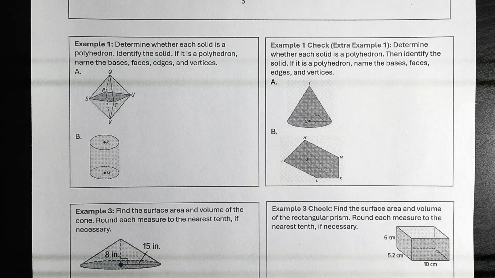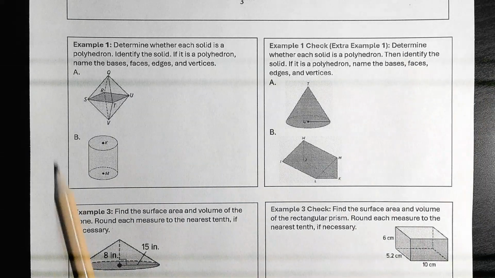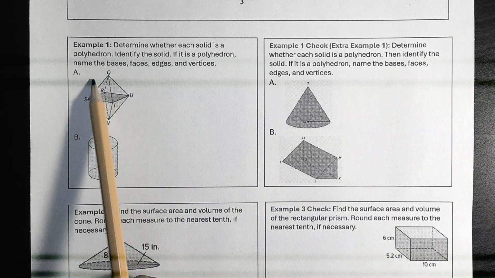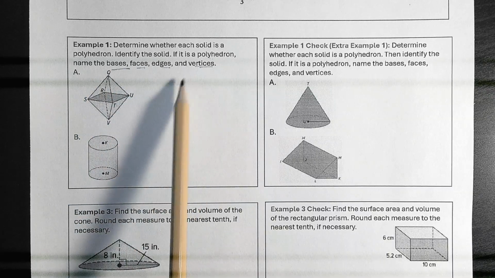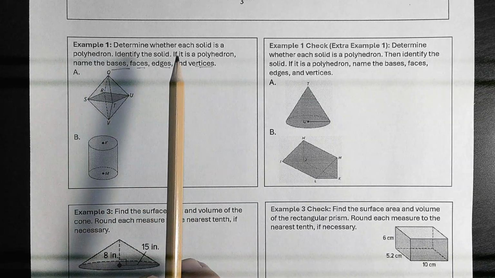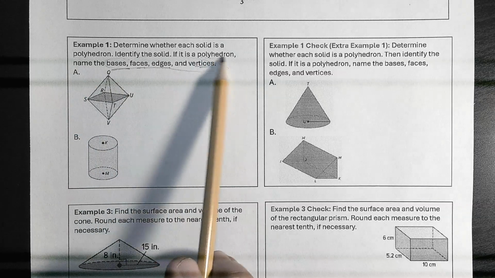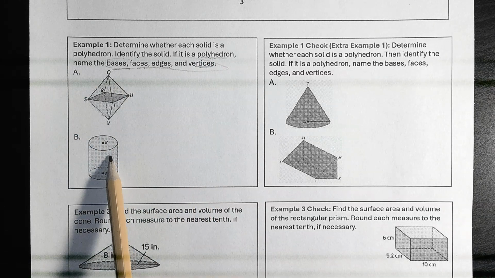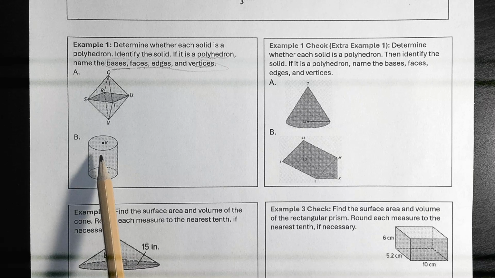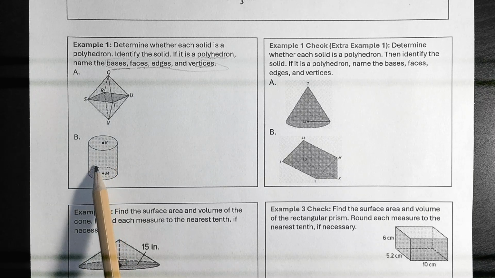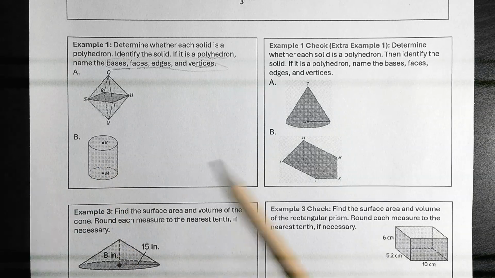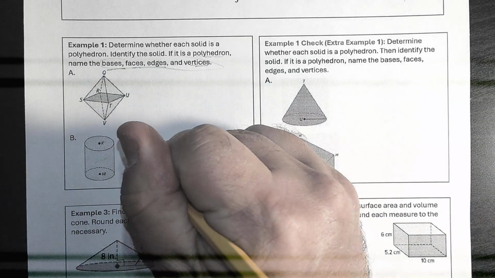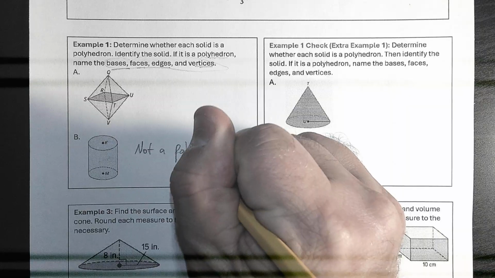All right, so example 1. Determine whether each solid is a polyhedron. So no mention of polyhedron up here, but a polyhedron is a 3D shape that has bases, faces, edges, and vertices. If it doesn't have all of these, then it is not a polyhedron. So skipping around, looking down here at this cylinder, it has a base, but this is not a face. This is because basically anything with a circle is not going to have a face for the most part. So our cylinder is not a polyhedron.